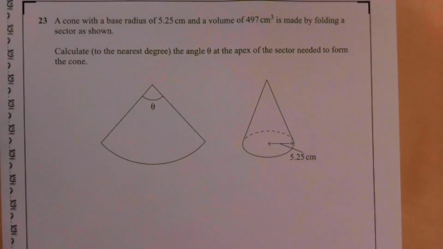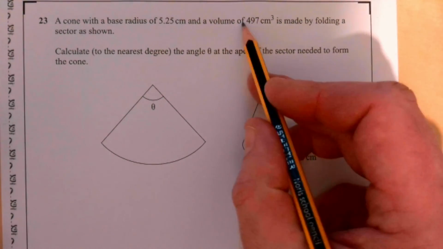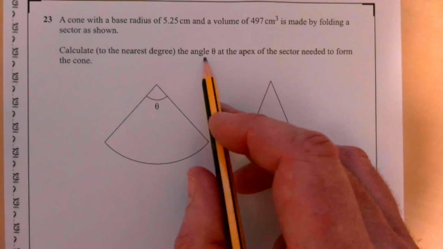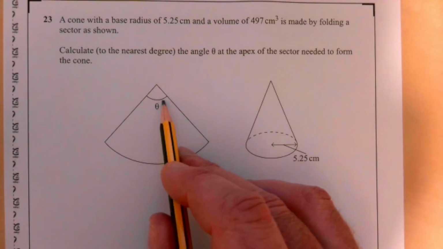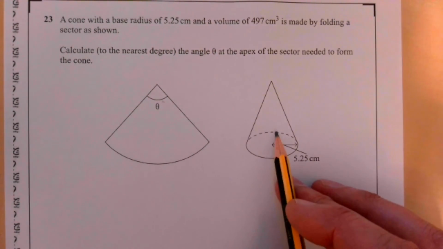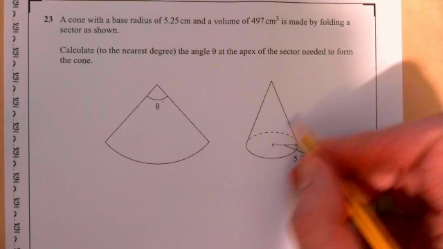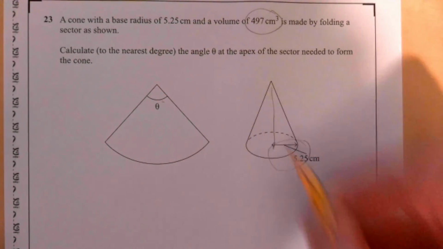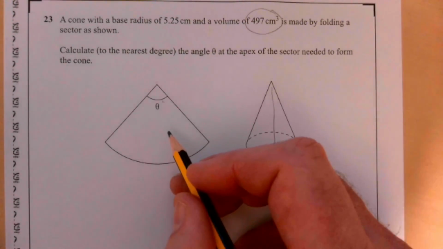It says a cone with a base radius 5.25 and a volume 497 is made by folding the sector as shown. Calculate the nearest degree, the angle theta at the apex of the sector. So this is here, needed to form the cone. So this is a bit of paper that's been rolled up then to make the cone. We've been given the volume here, so using the volume formula with the radius, we can work out the height, and then we'll take it from there.